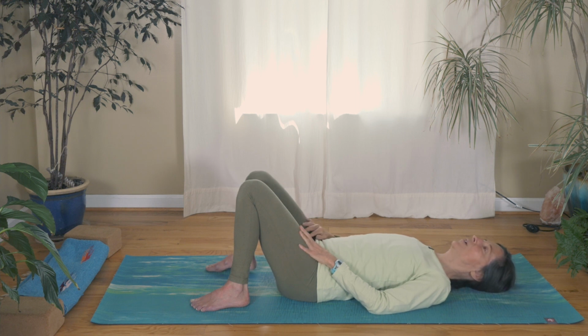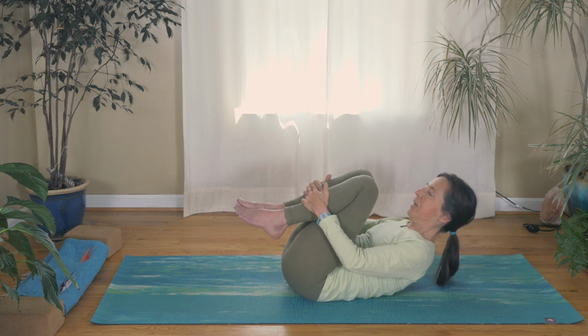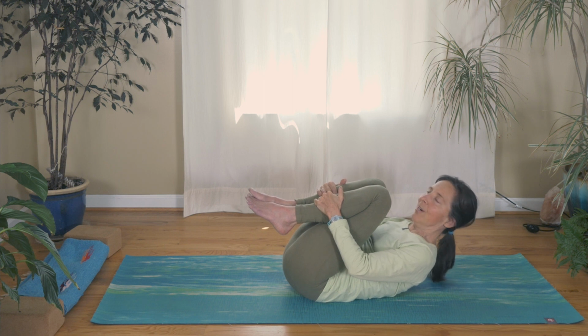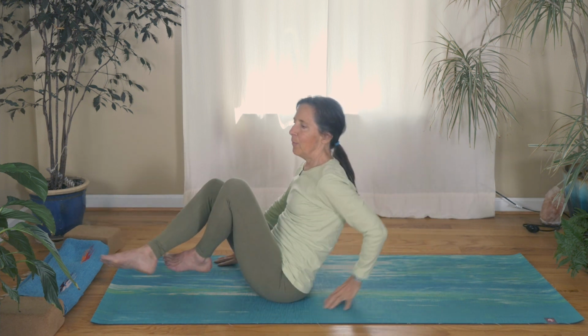Come back up to center, hug your knees into your chest, maybe lift your shoulders off the floor. Rock up to seated.